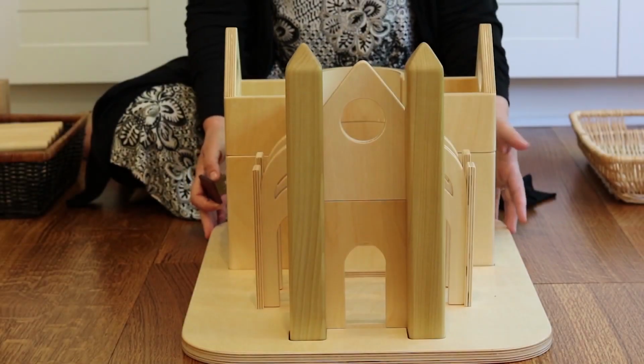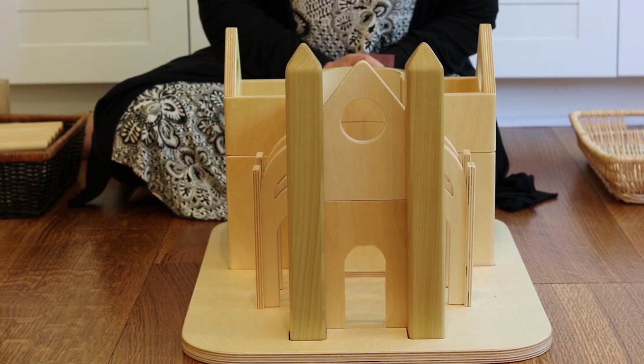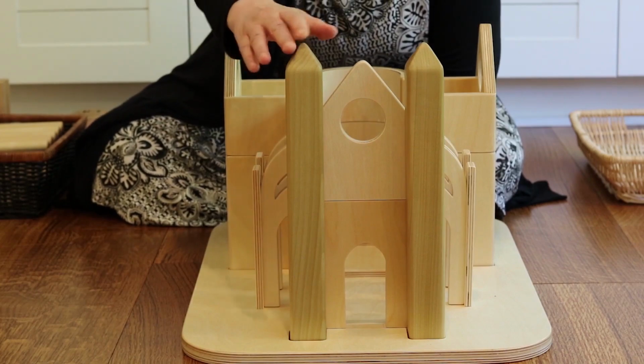This is the lesson on the church. If you make this your work, you'll need some help carrying it to your spot. And be careful of the towers, because they might fall down.